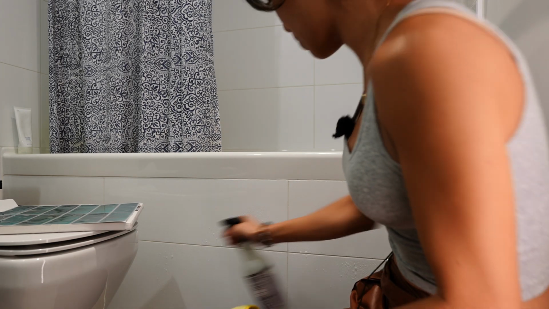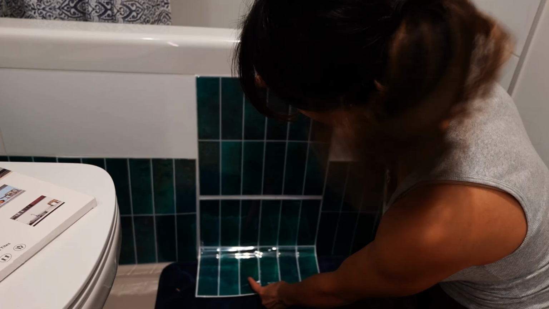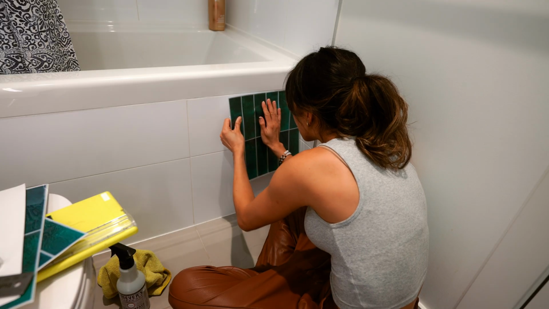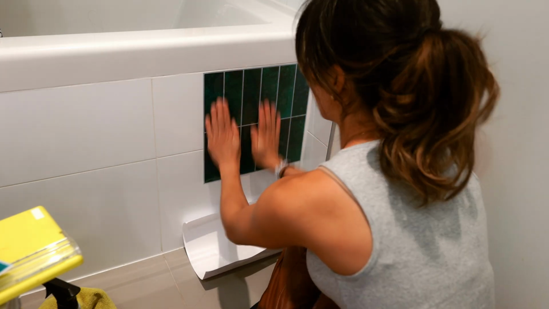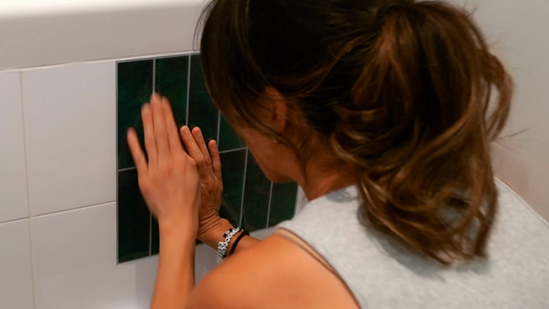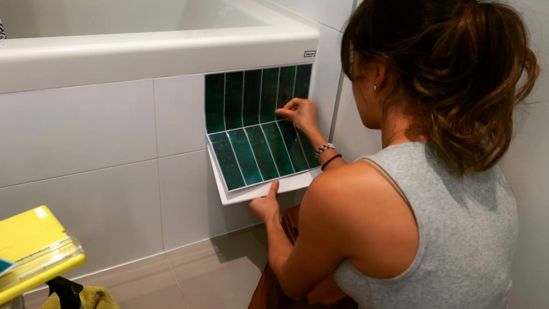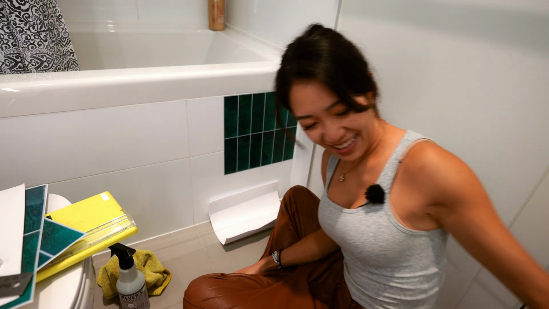Just giving this a quick wipe down. So I've just kind of lined them up here to see how they look. That looks pretty good, don't you think? Okay, we're doing it. Wow. Ah, there's a bubble. Whoa, that's so satisfying, pulling that off.